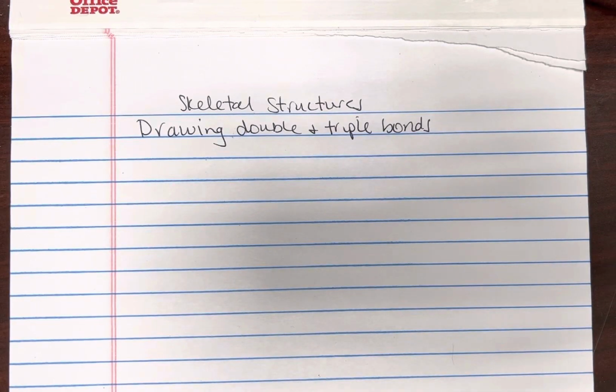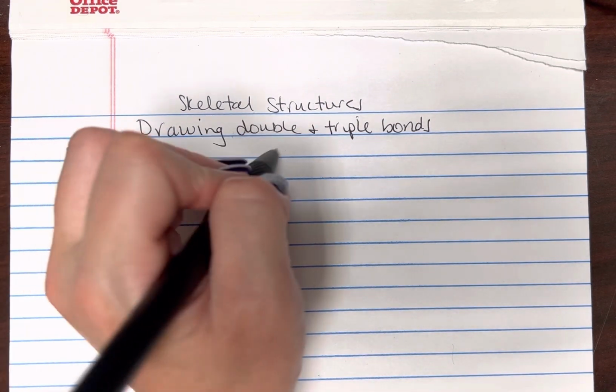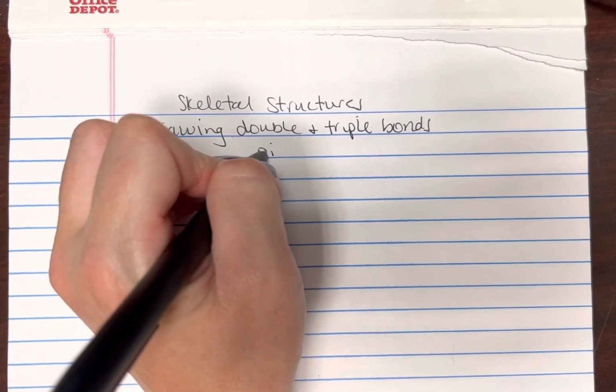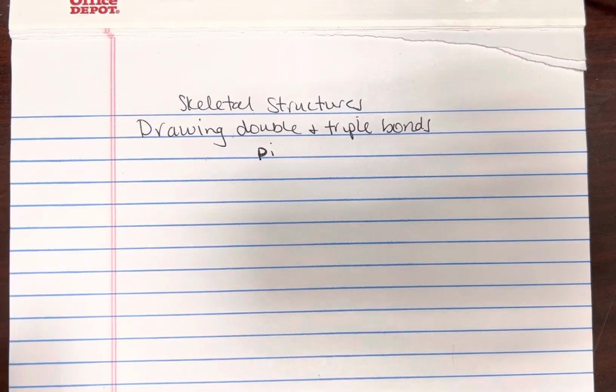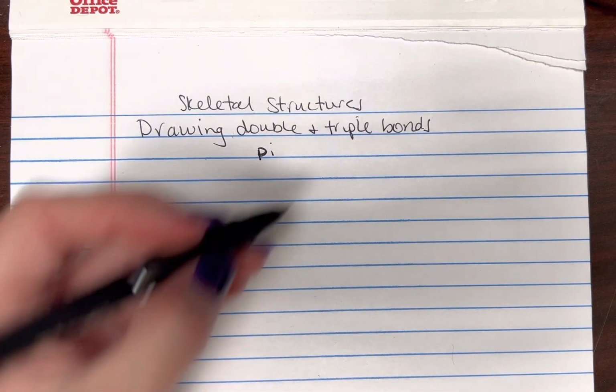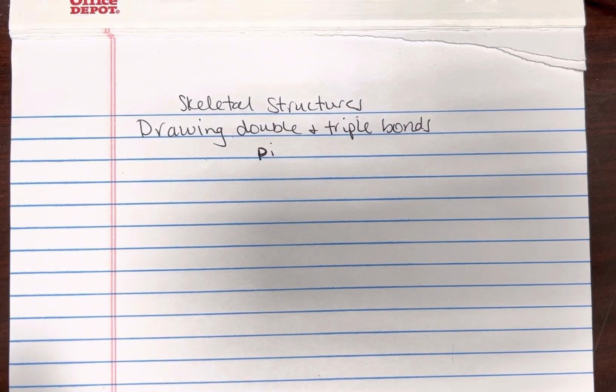Okay guys, today we're going to look into how to draw double and triple bonds using the skeletal structure format. Double and triple bonds also contain the pi bonds, so the hybridization changes, and you've got some of that craziness going on. So we need to talk about how to draw those.